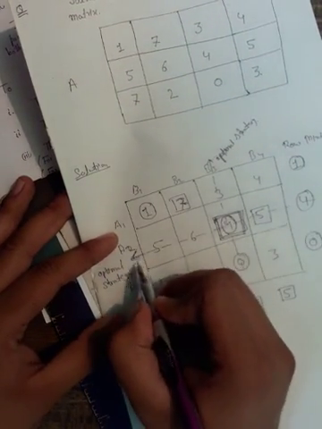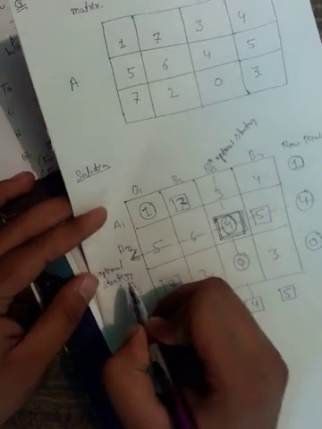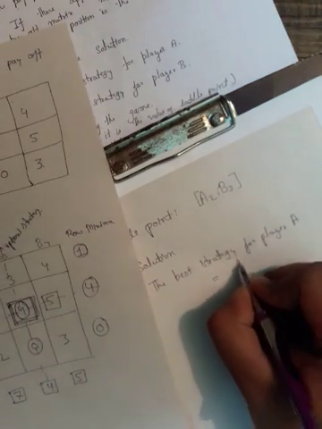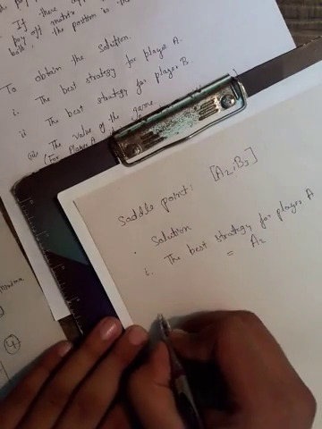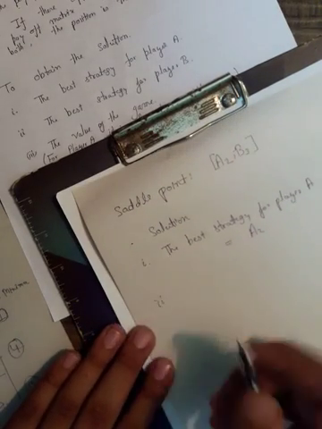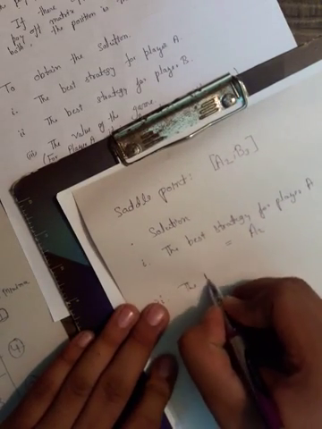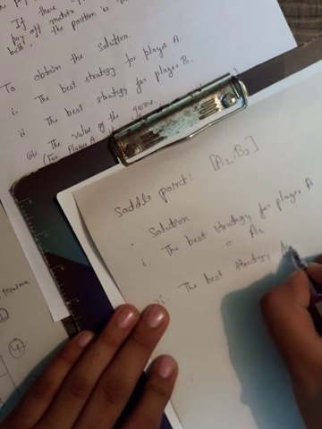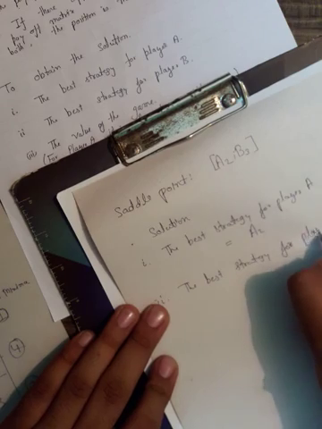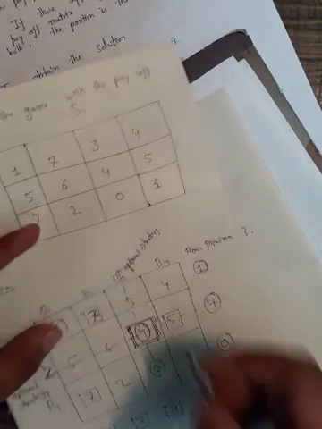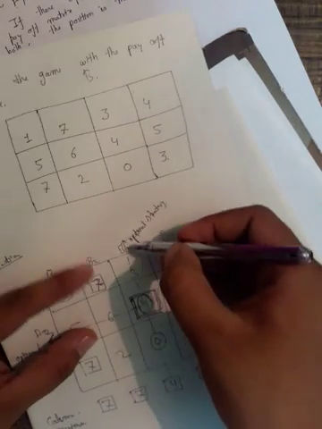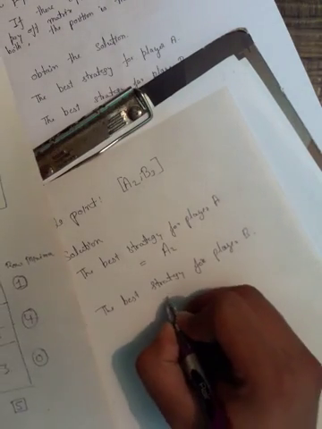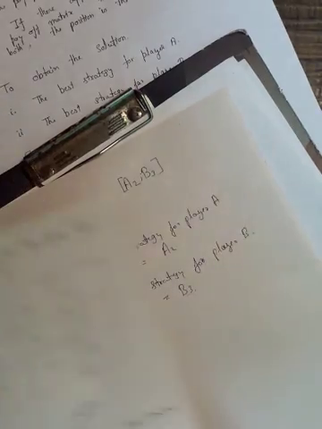That is your best strategy for player A. So this is your A2. For the second step, the best strategy for player B. For player B, it is your vertical line. Only one vertical line is there, so this will be your B3.